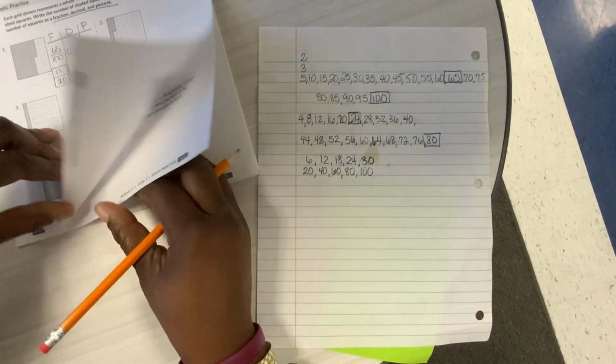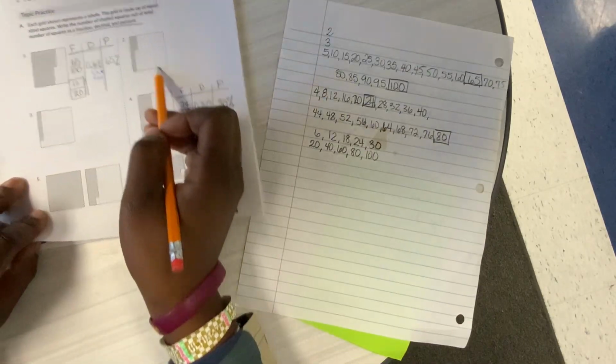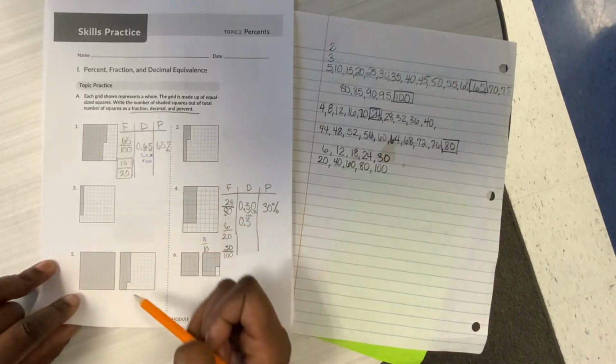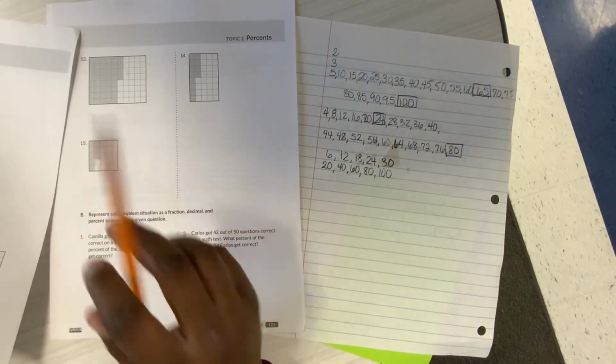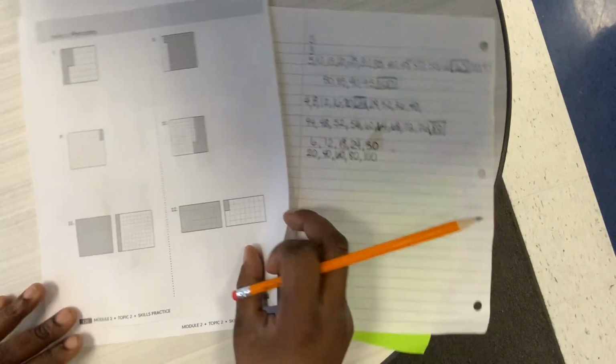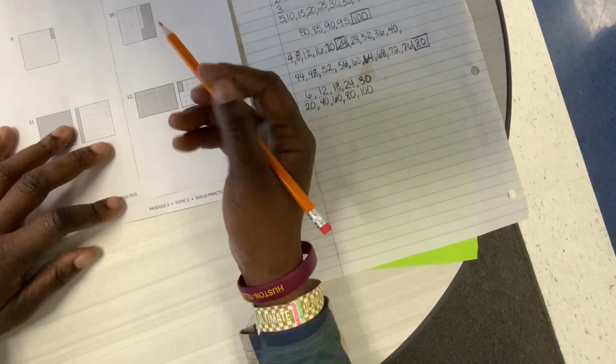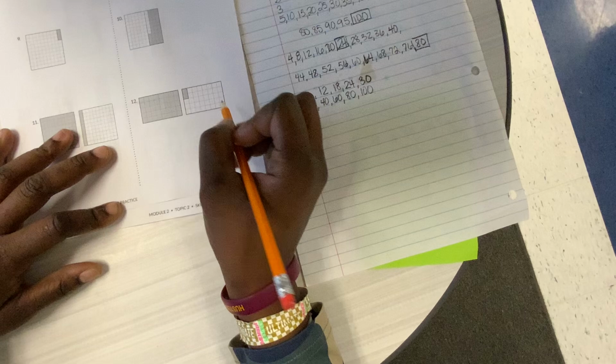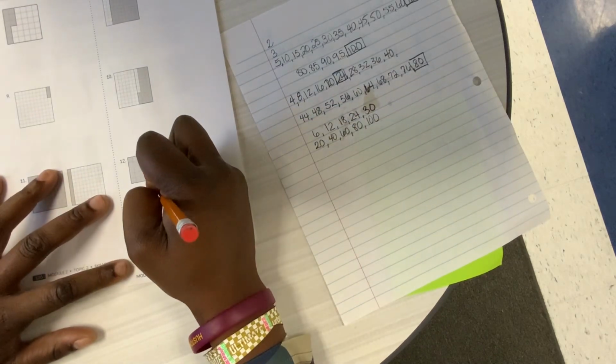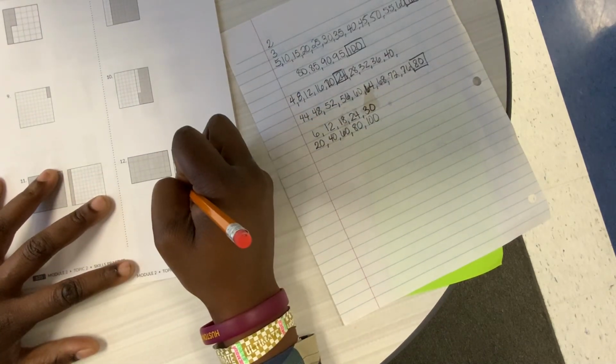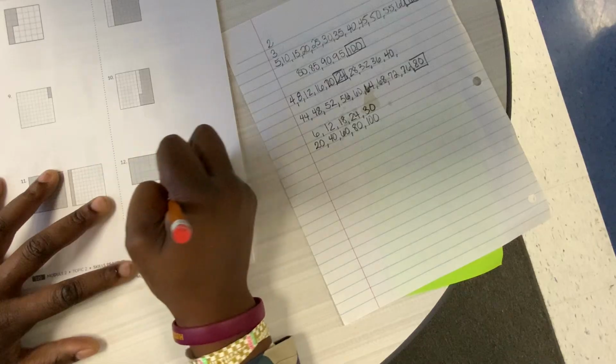Awesome. I'm going to turn the page. And remember, you're still responsible for number 2, 3, 5, 6, all the way through 15. Okay, I'm going to do one more for you. I'm going to do one of the ones that have 2 blocks. So number 12, we're still trying to find our fraction, our decimal, and our percent.